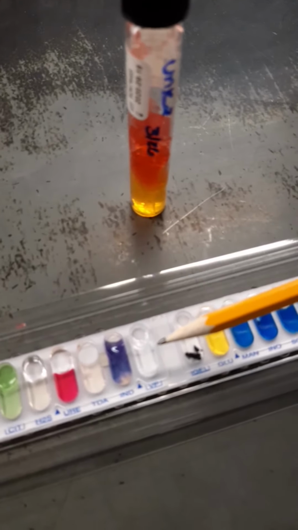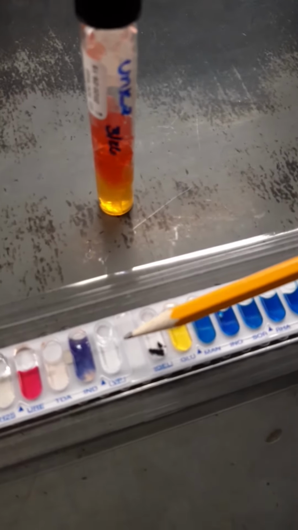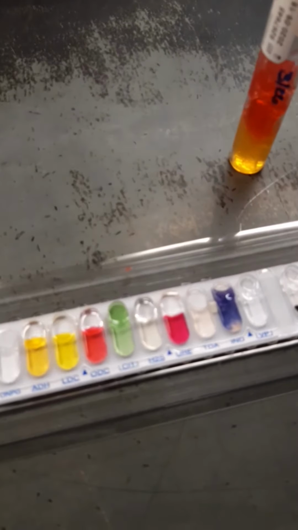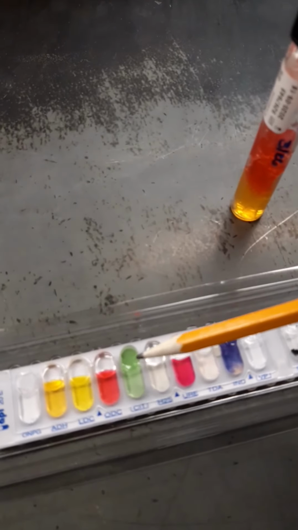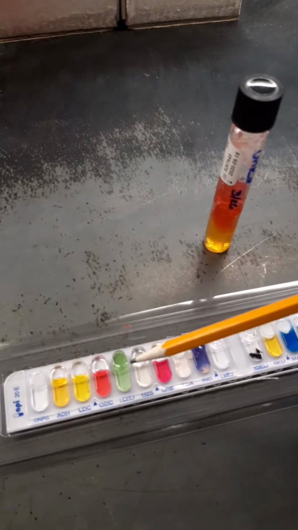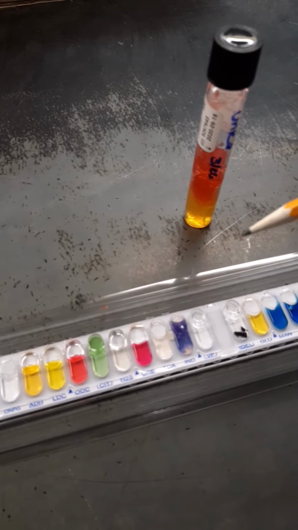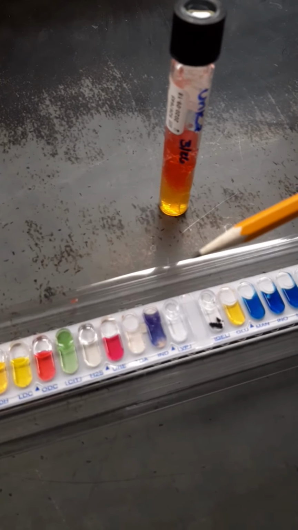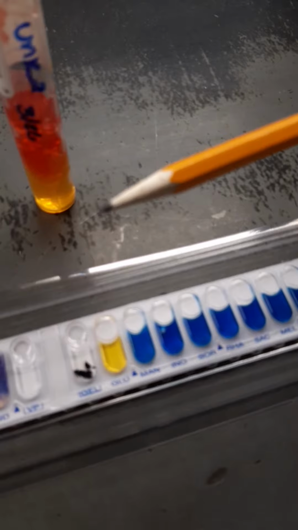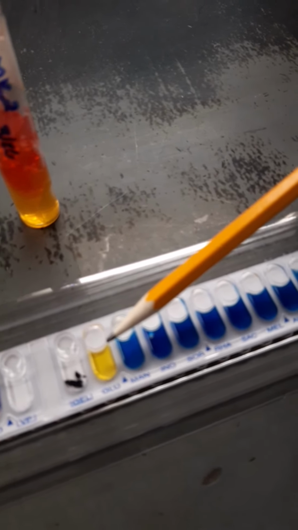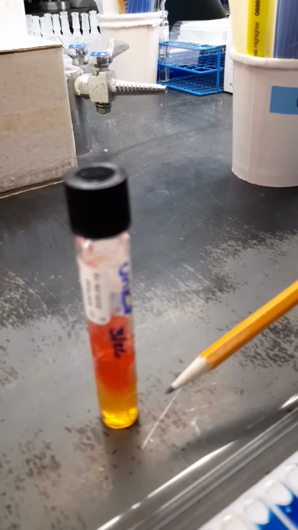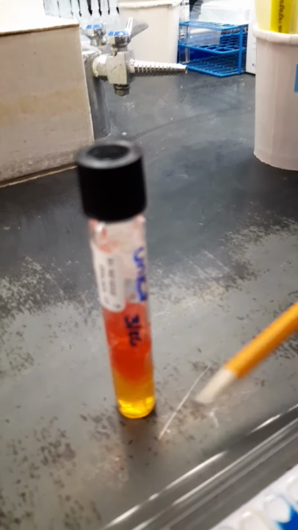So we have indole, we have methyl red in a way, we have VP, and we have citrate, which is right over there. So we have all 4 reactions for the IMVIC. You also can see the glucose, which is acid. So that glucose matches the TSI acid of glucose, okay?